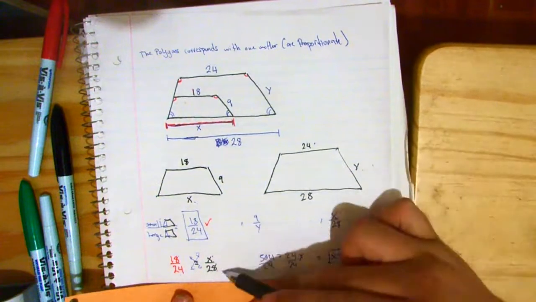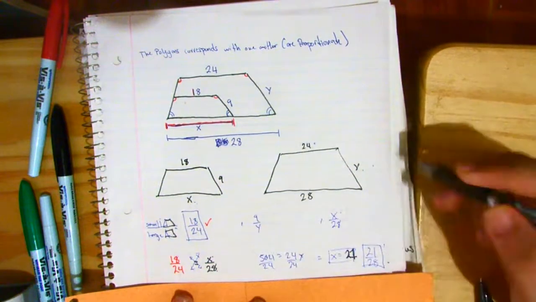And how do you write that properly? x over 28 will become 21 over 28.